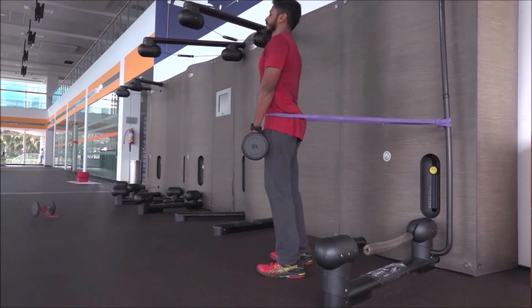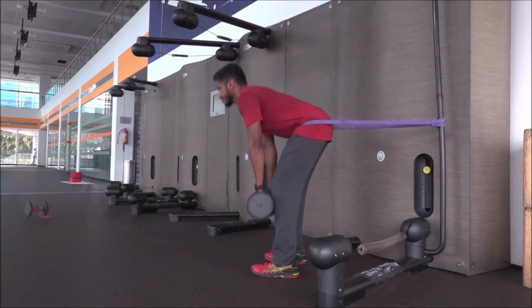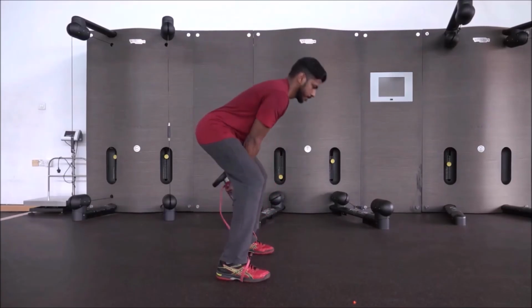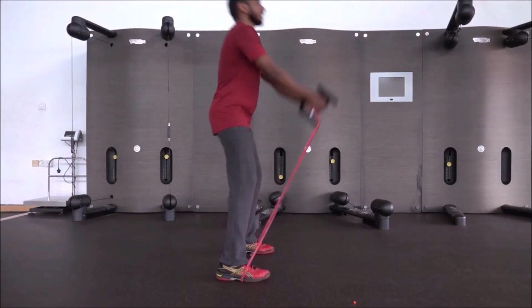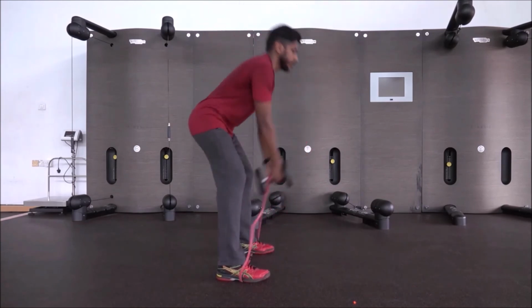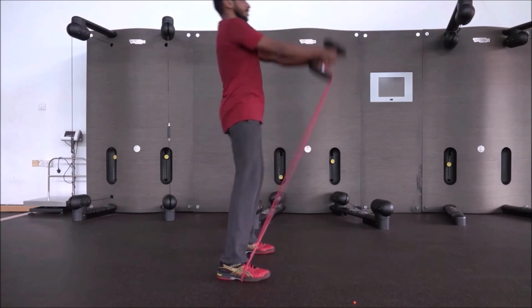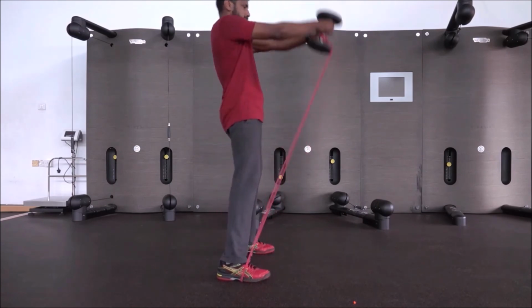Here again, the entire posterior chain of muscles along with the erector spinae work in order to perform these movements. These are dumbbell throws using band. In this, you will get good activation of the gluteus maximus as well as the other extensors, but the major action is the glutes max.